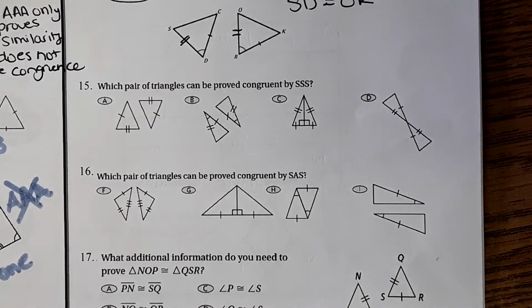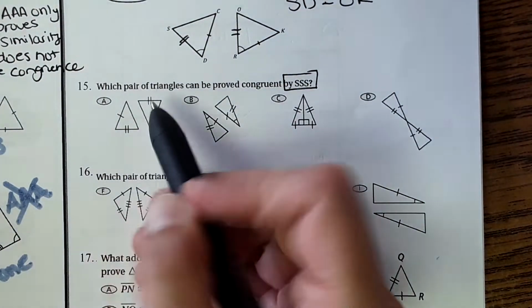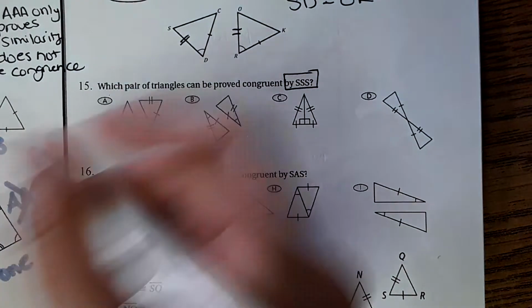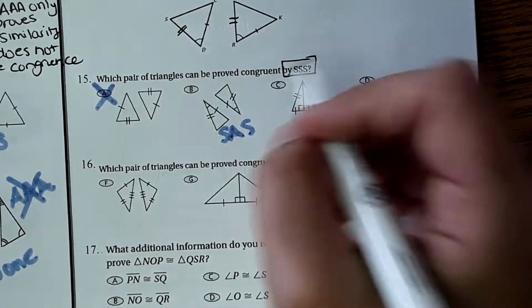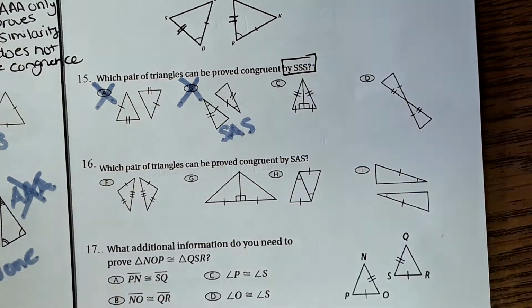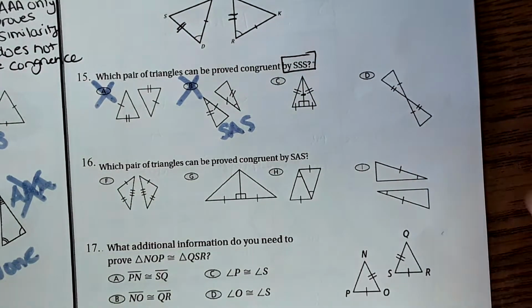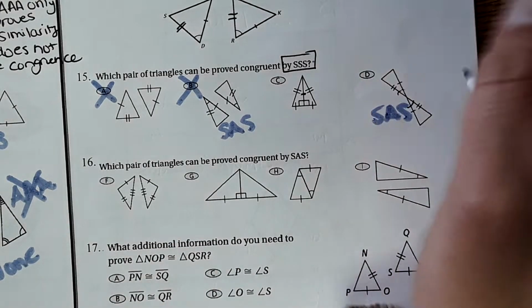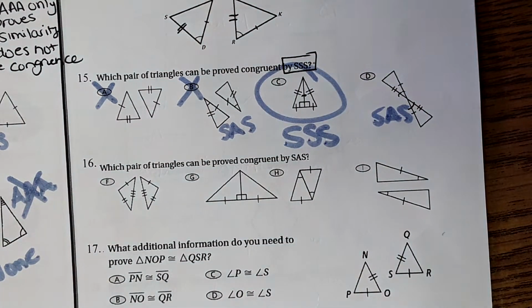Which pair of triangles can be proved congruent by side, side, side? So specifically this. Here we only have 2 sides, so nope to this one. This one has side, angle, side, but we're looking for side, side, side, so no. Then C, it has 2 sides labeled, and then it shares a side, so this is probably it for side, side, side. And then this one, you could use side, angle, side, but not side, side, side. So it's this one, C, side, side, side. You could also use side, angle, side there, but that's the only one that can be done doing side, side, side.